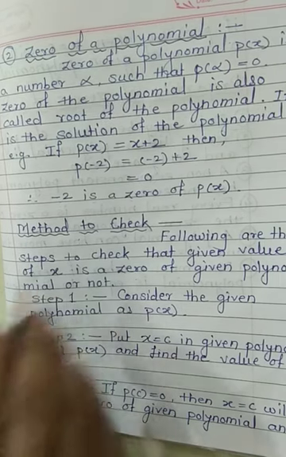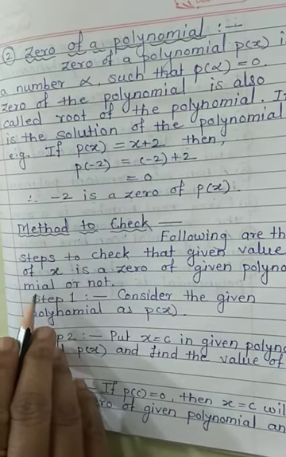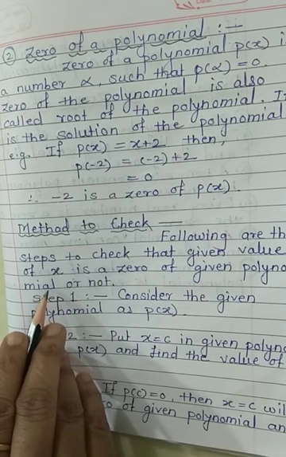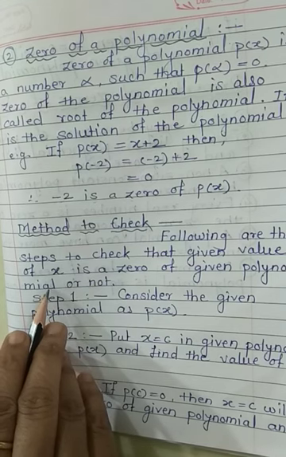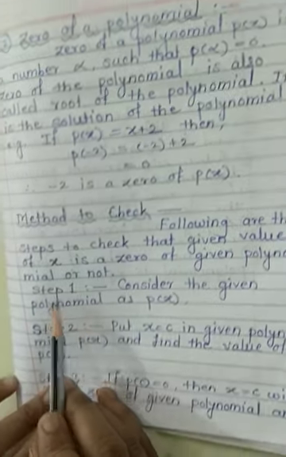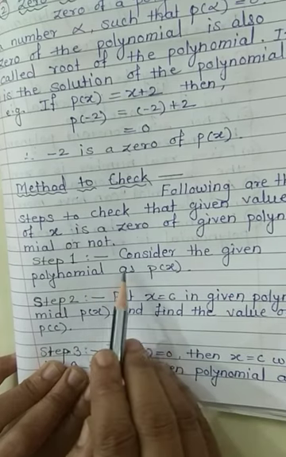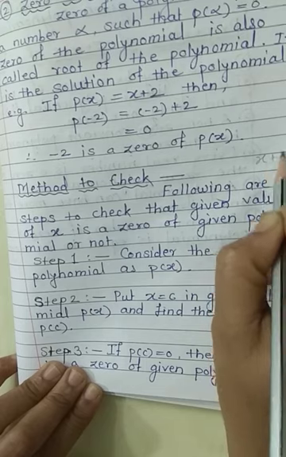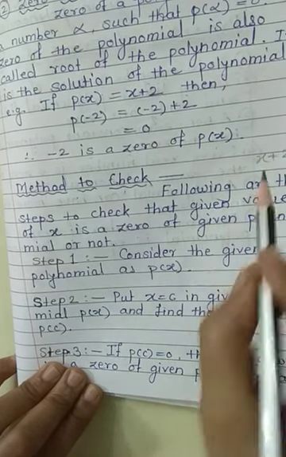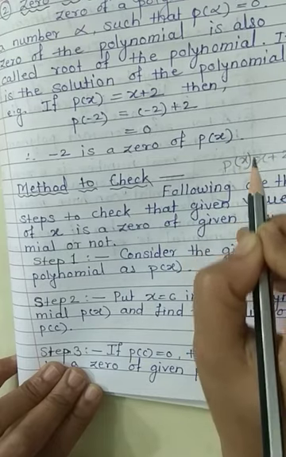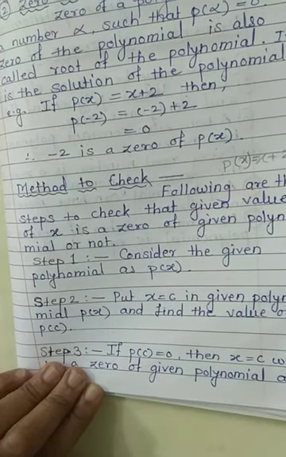Now let us see how to check whether the given value of the variable is the solution of that polynomial, or 0 of that given polynomial or not. These are the steps. Step 1. Consider the given polynomial as P of x. Suppose x plus 2 is the given polynomial, then you have to consider this polynomial as P of x is equal to x plus 2.